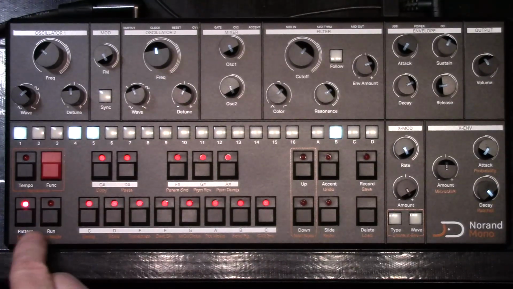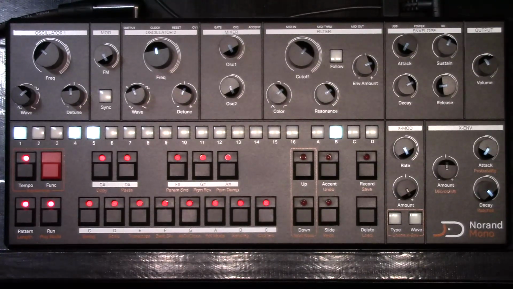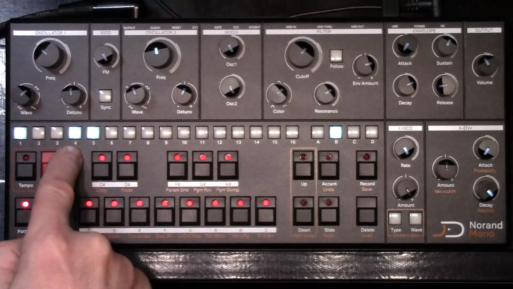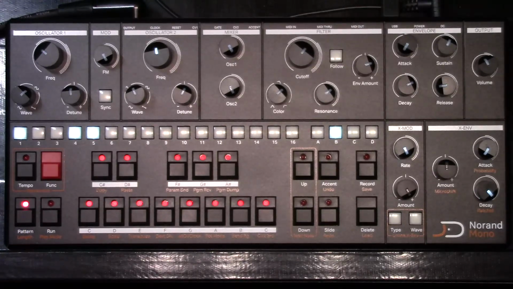So now pattern 4, pattern 5. Well, they're the same because we tweaked 4 and the tweaked version we put into 5. Now this is where the save project function has its consequences.